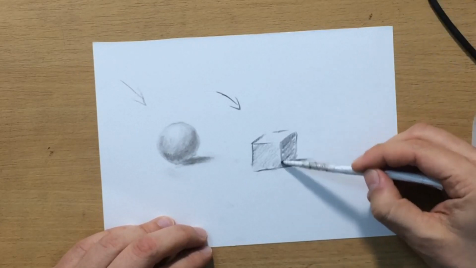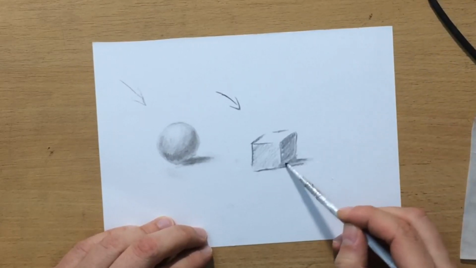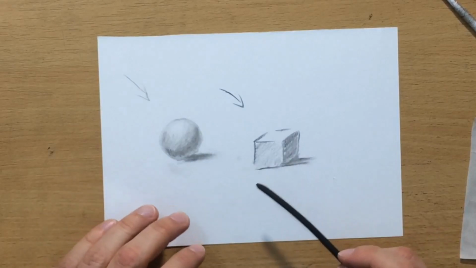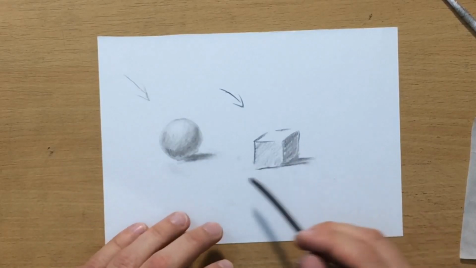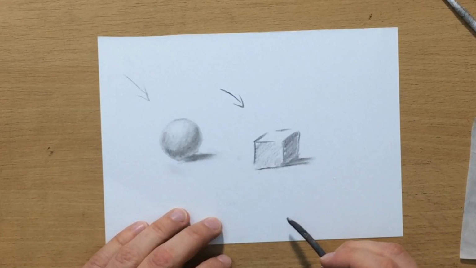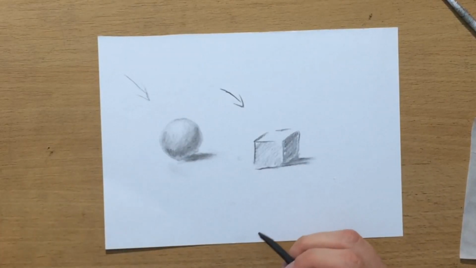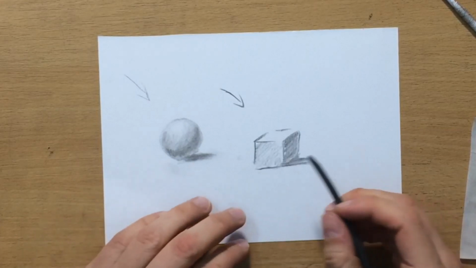I can just blend that a little bit with the tortillon. Now, these are some very simple shapes, obviously, but there are ways to make them a little bit more complicated, because rocks are more complicated, especially the image that I just showed you.